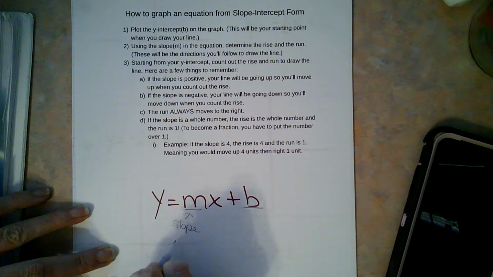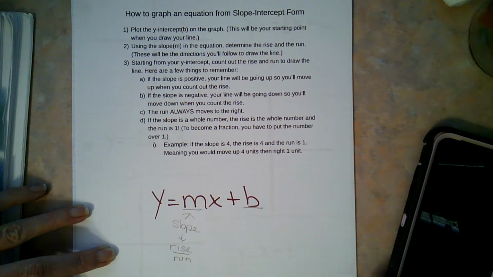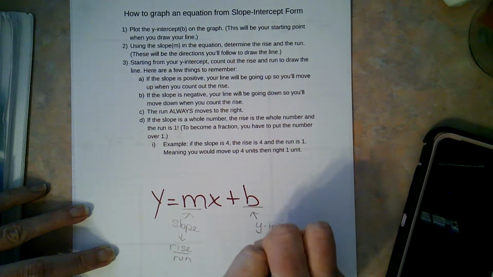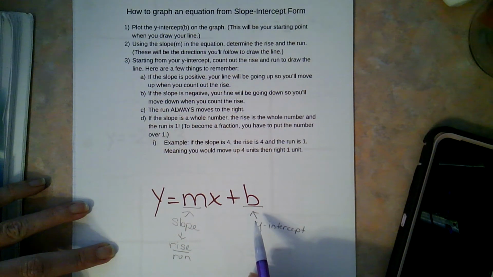And slope, as you probably know, is the rise of the line over the run of the line. B is always the y-intercept, and it's where the line crosses the y-axis.